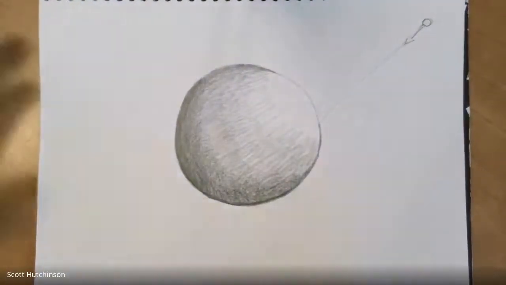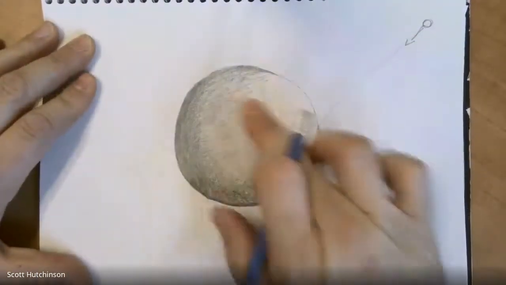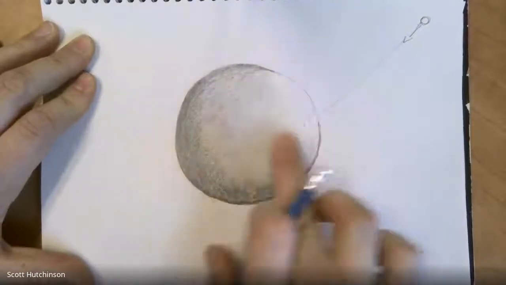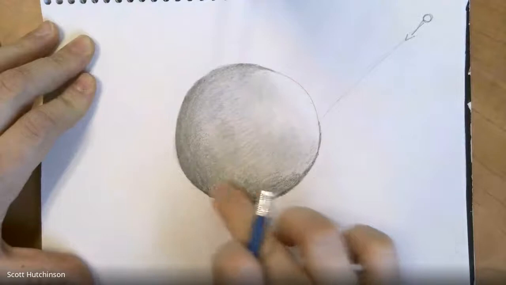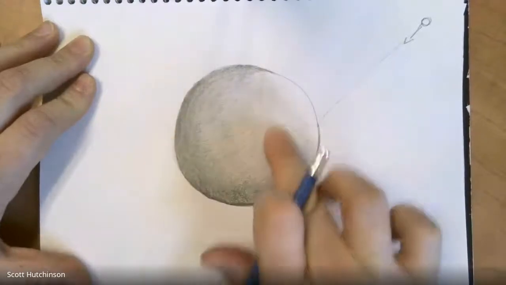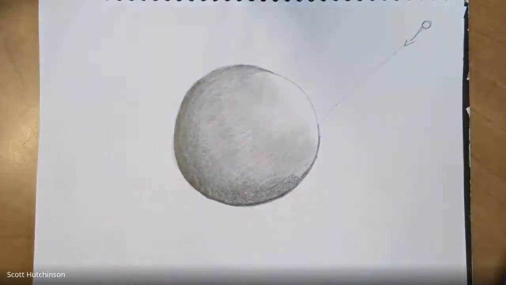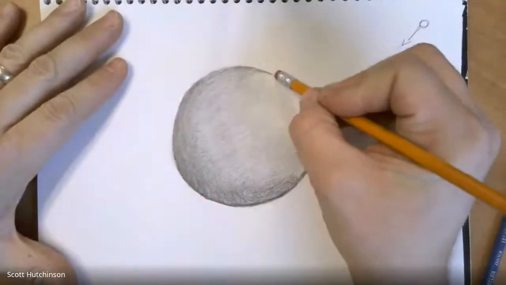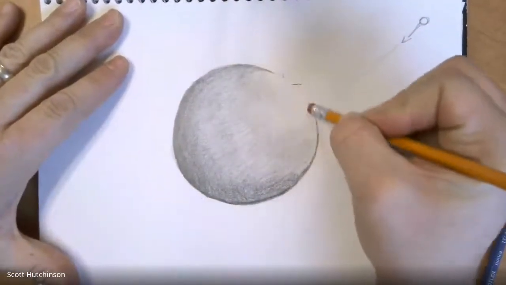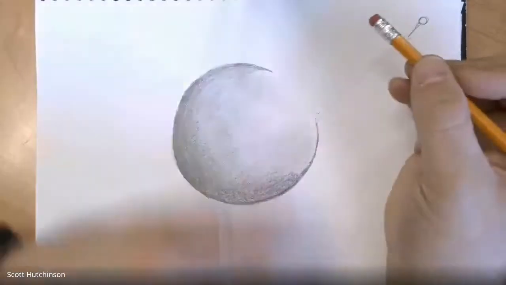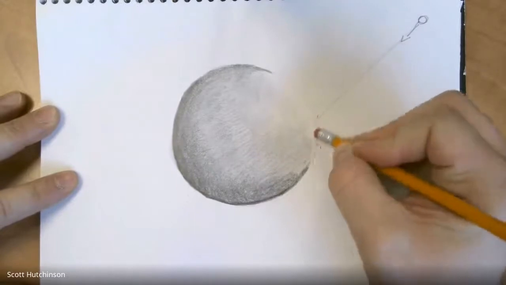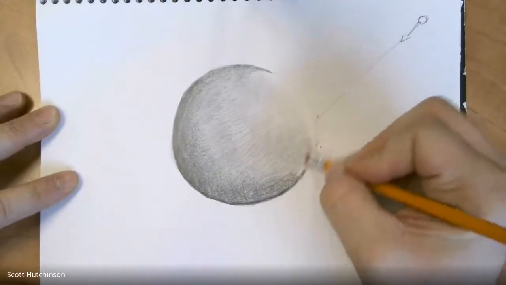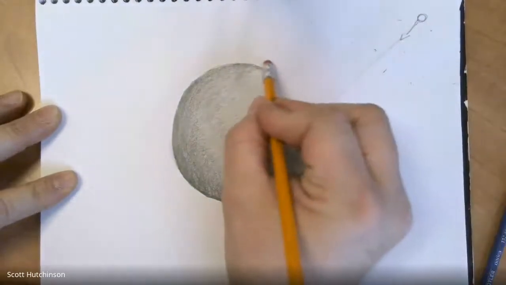Okay, so that's looking pretty good. You can go in with your finger if you really want to get that nice blended effect. So you can start to see we've got a nice sphere there. And you could even erase that planning line right where that highlight is, and that really starts to bring out the highlights and look a little bit more formed.